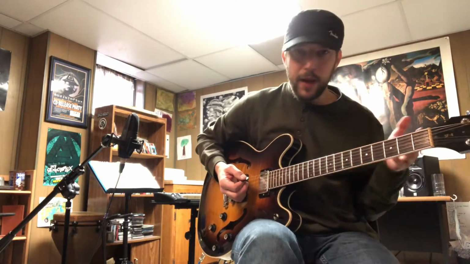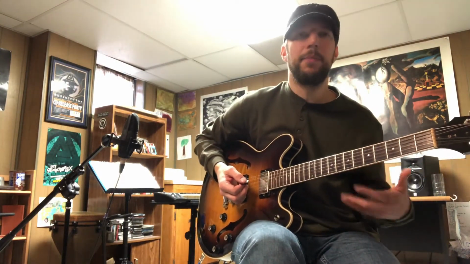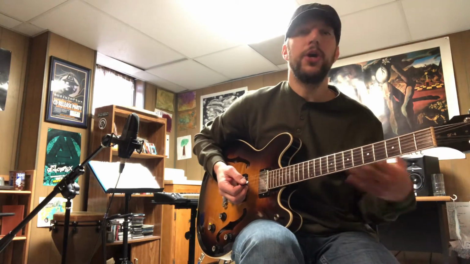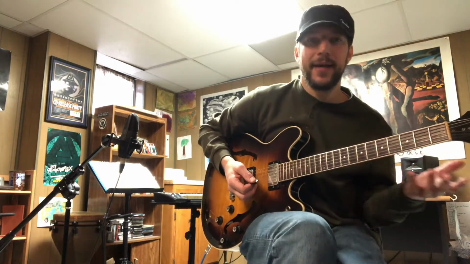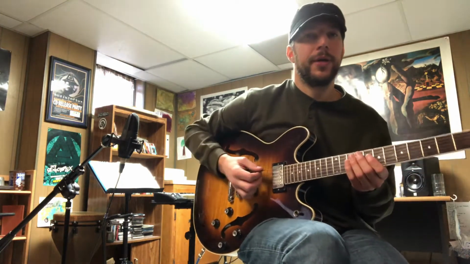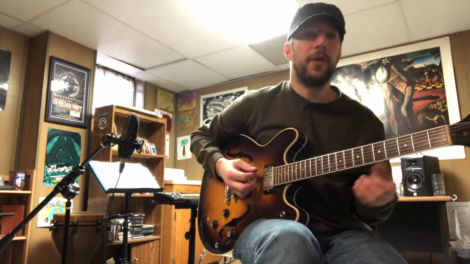It's a good idea to take a simple pattern here that you're comfortable with. You don't want to try learning a scale at the same time as working on these rhythm ideas. So I'm going to take a simple A minor pentatonic position, and we're going to use that. I'm going to start off with quarter notes.